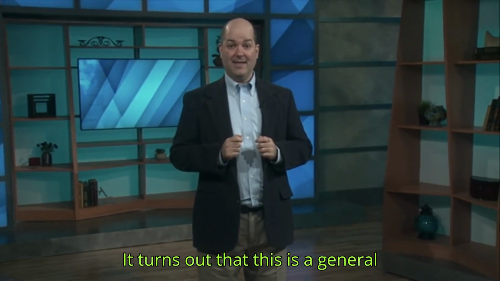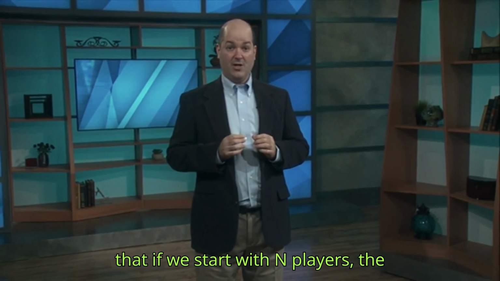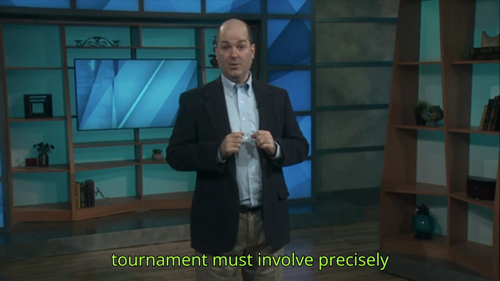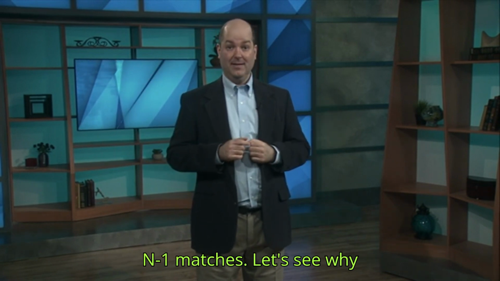It turns out that this is a general pattern. The answer to our question is that if we start with n players, the tournament must involve precisely n minus 1 matches. Let's see why this is so.